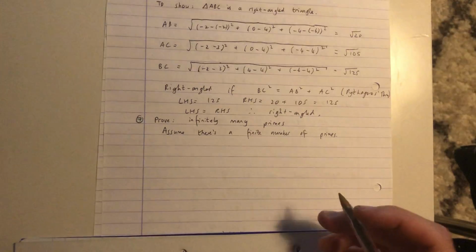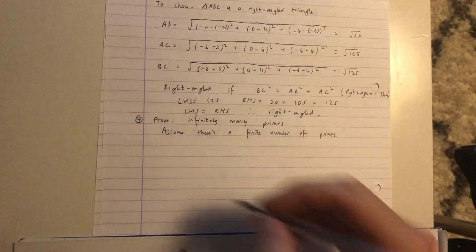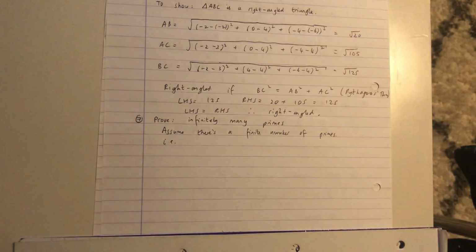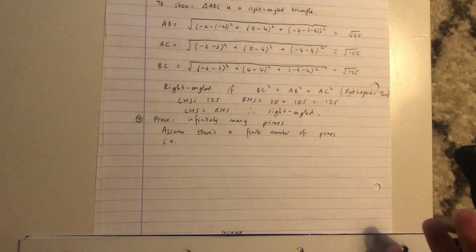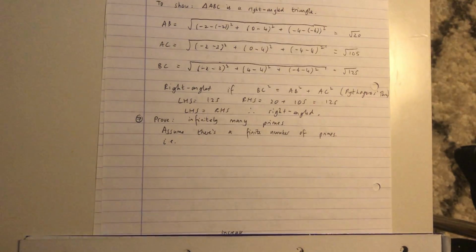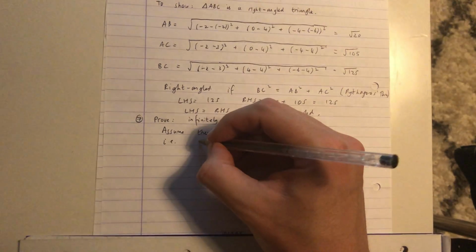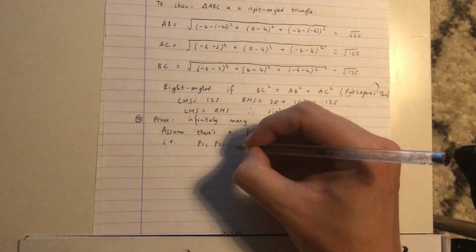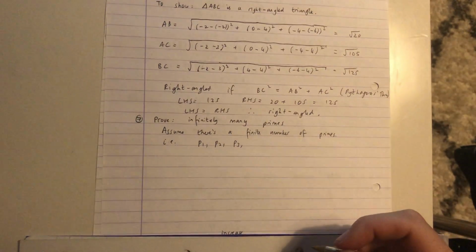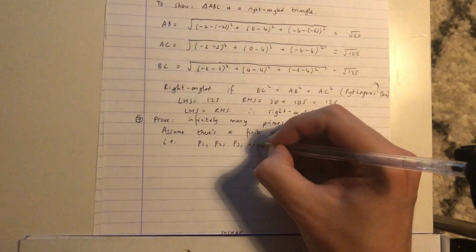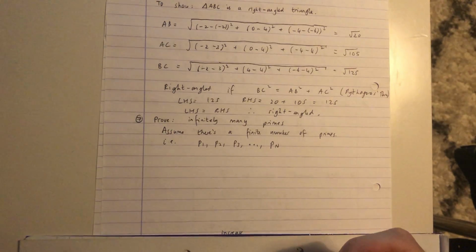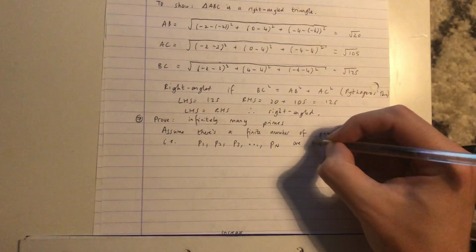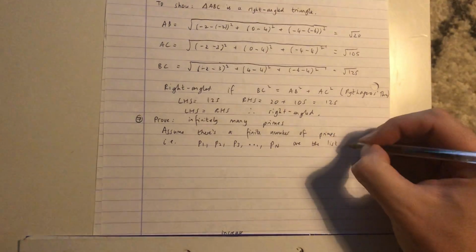Now, in words, this doesn't really help at all, so you're always trying to rewrite this sentence in terms of mathematical symbols. So if there's a finite number of primes, I could list them and there would be an end point to this list. So I call it first prime, second prime, third prime, P1, P2, P3, up to this finite number of primes, Pn, for example. So they are the list of primes.